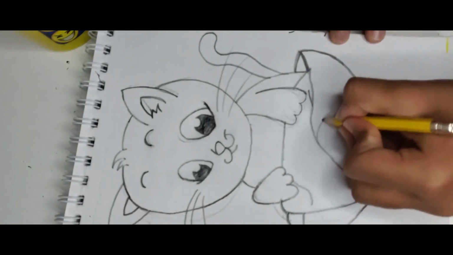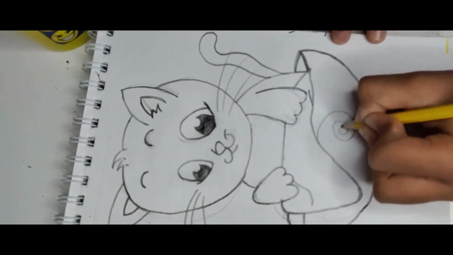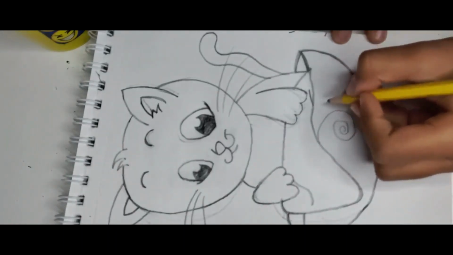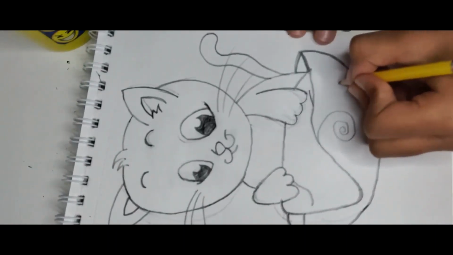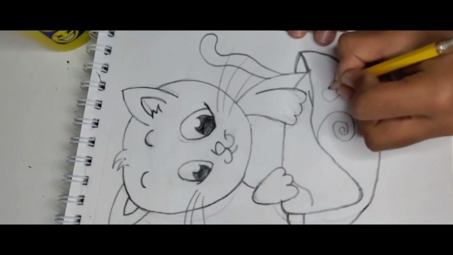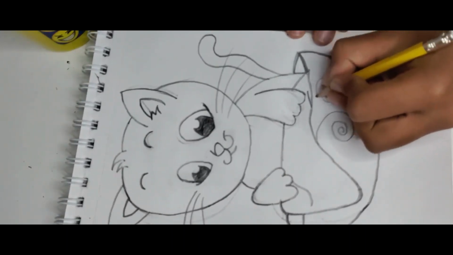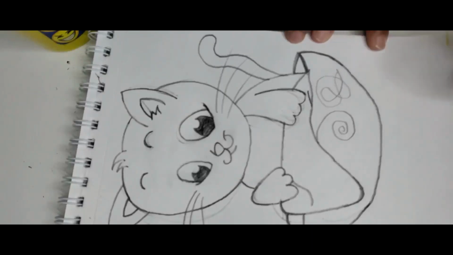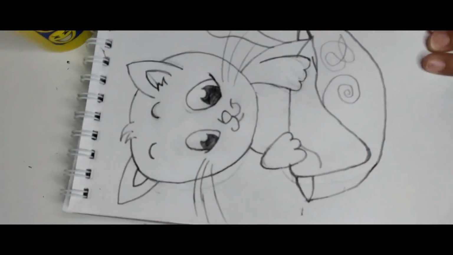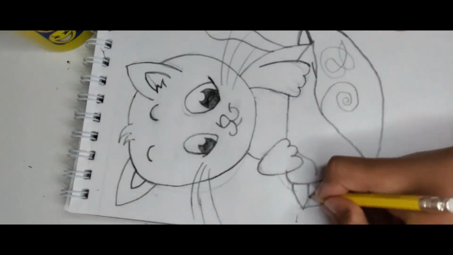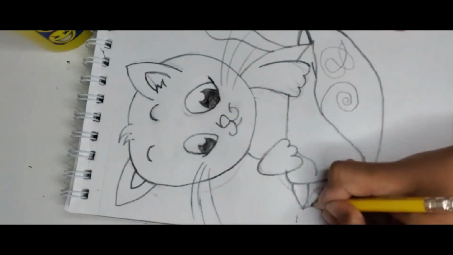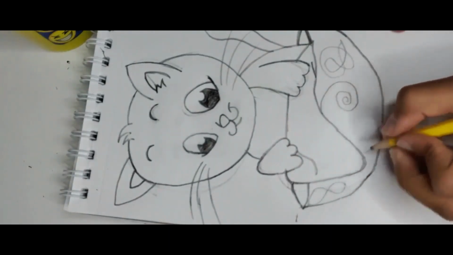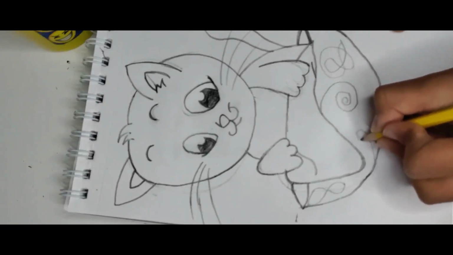Let's draw some cool decorations. One curve like that. That's a swirl. Now let's draw. How about that? So zigzag should do it. Should make it nice and cute. Let's draw that 8. Let's see if we do that.